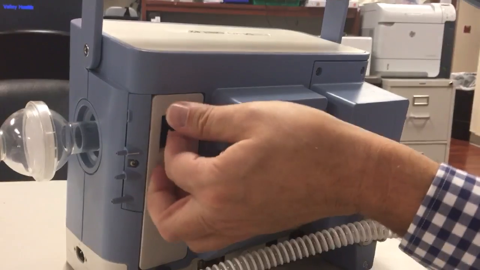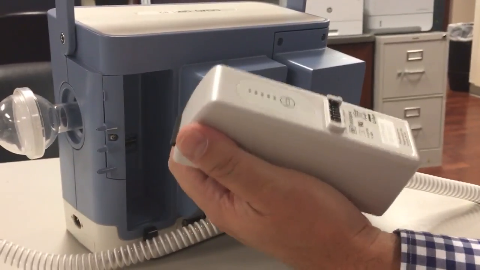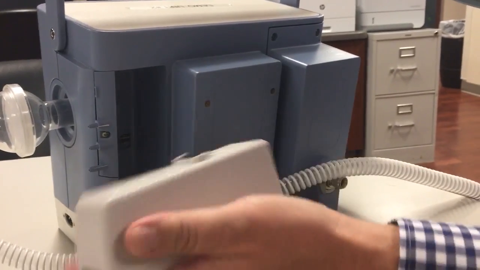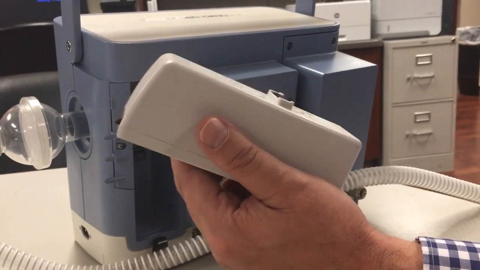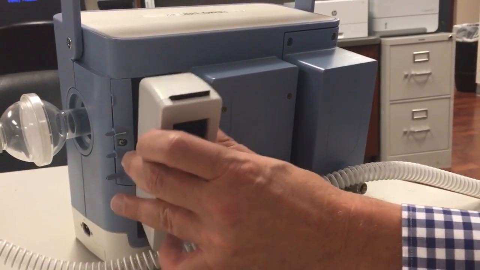Just take you for a walk around. Here's the battery in the back. You can take out this battery. It's a hot swappable battery. These are good for about 3 to 4 hours, depending on how aggressive the ventilator settings are. If they're less aggressive, the batteries could last up to 5 hours.